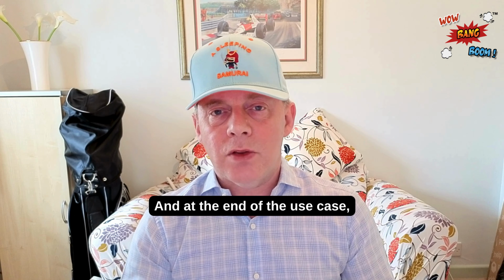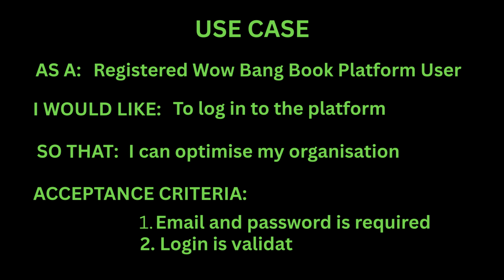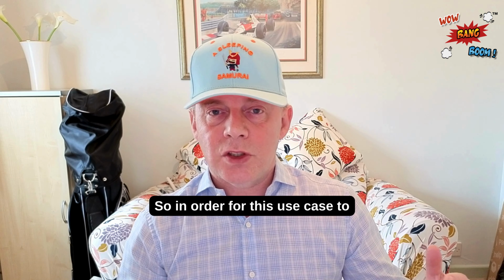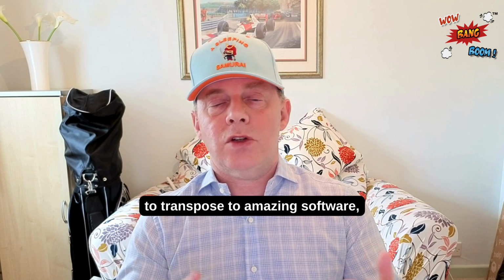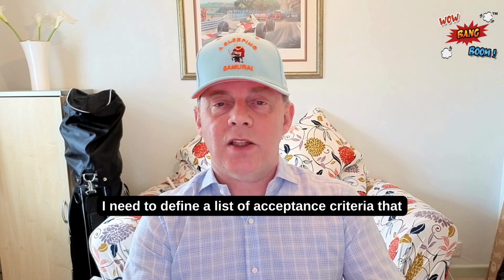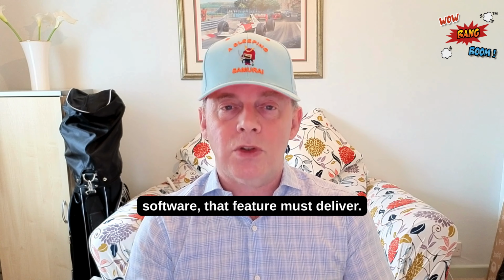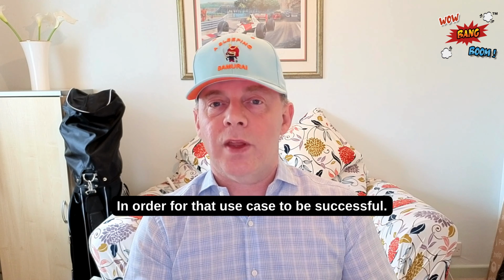And at the end of the use case, I bolt on acceptance criteria. So in order for this use case to transpose to amazing software, I need to define a list of acceptance criteria that the software, that feature, must deliver in order for that use case to be successful. Step 3, prototype.